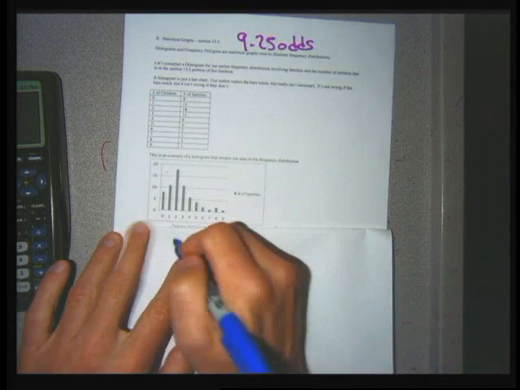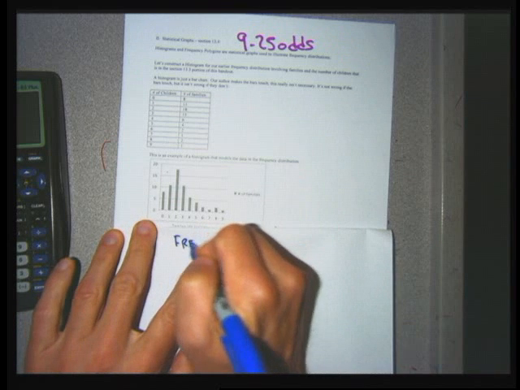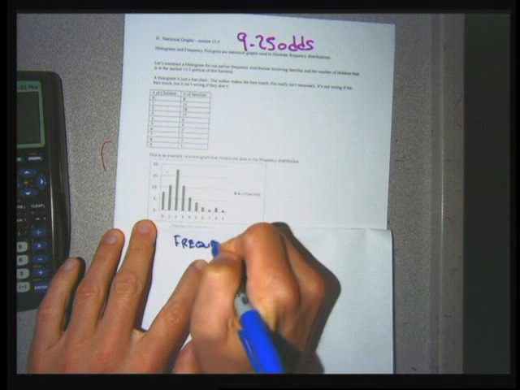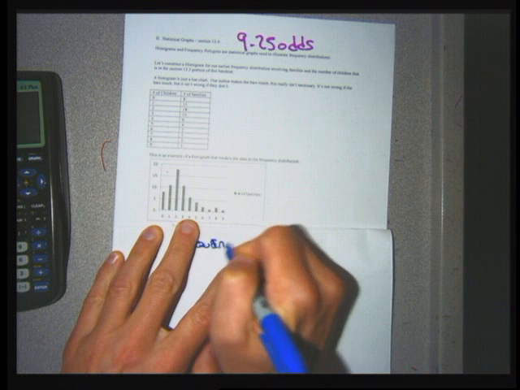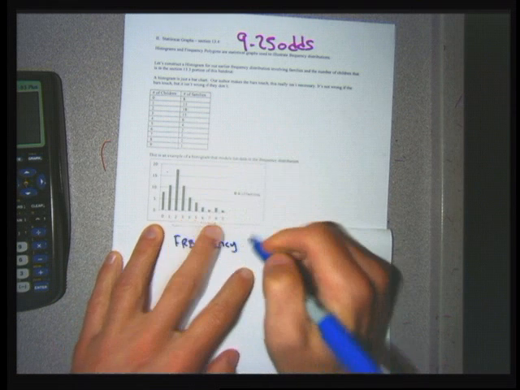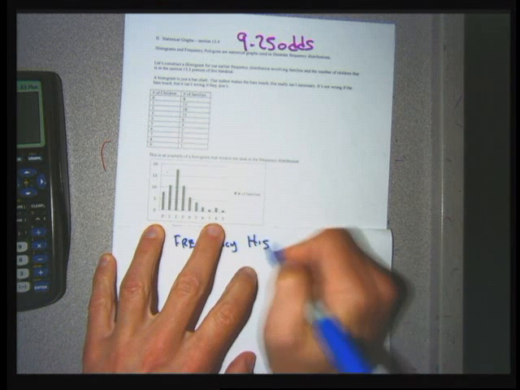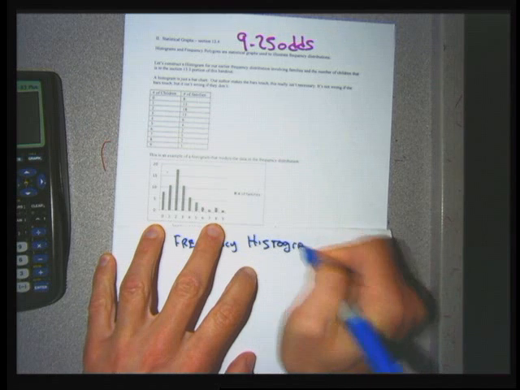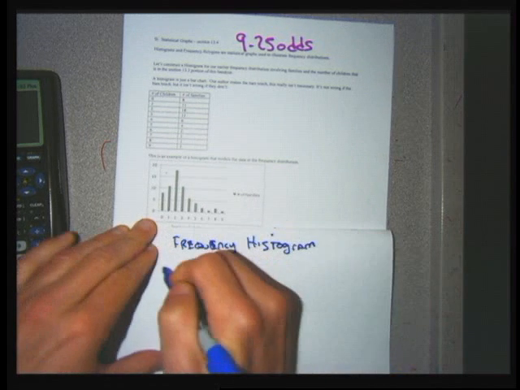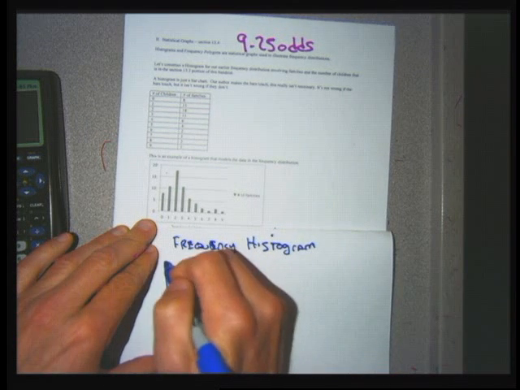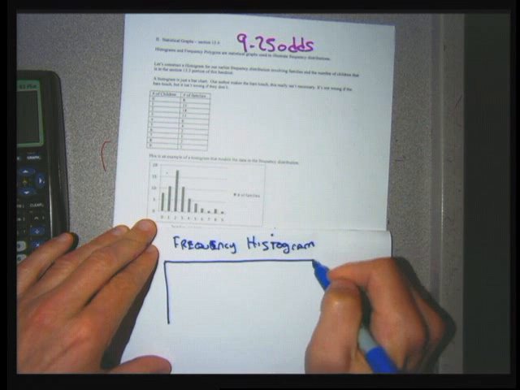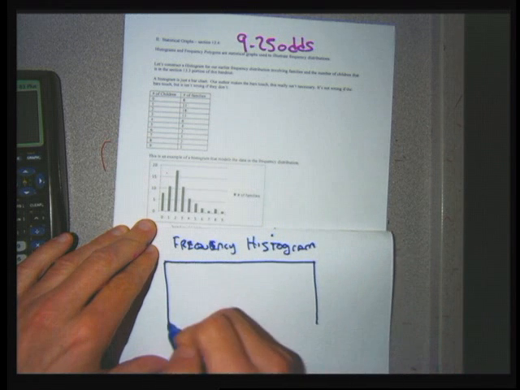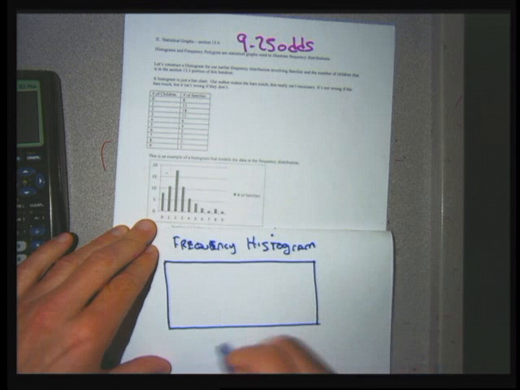So I'm going to call this a frequency histogram. And I'm going to make a picture that looks like the bar chart that I created via Excel. And I'm going to do something more like the author would like to see, but I'm not particularly that picky about frequency histograms.